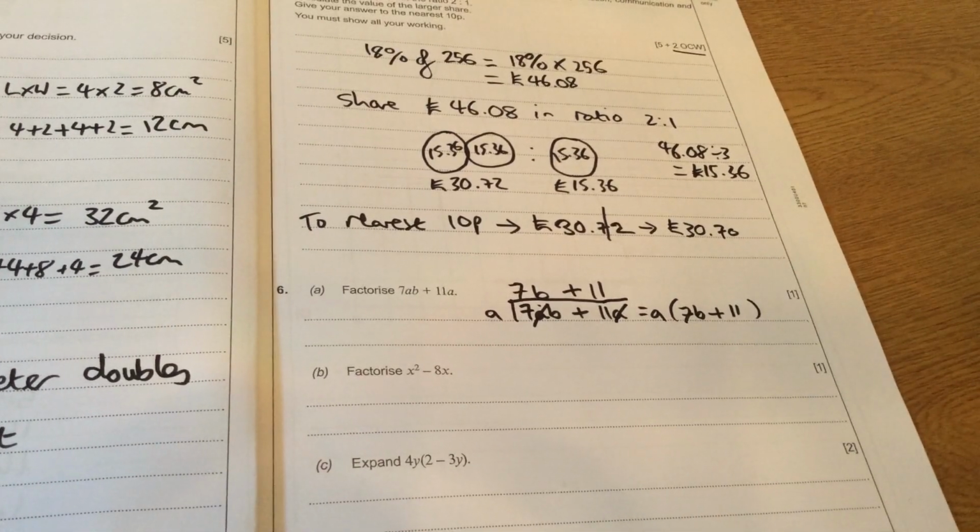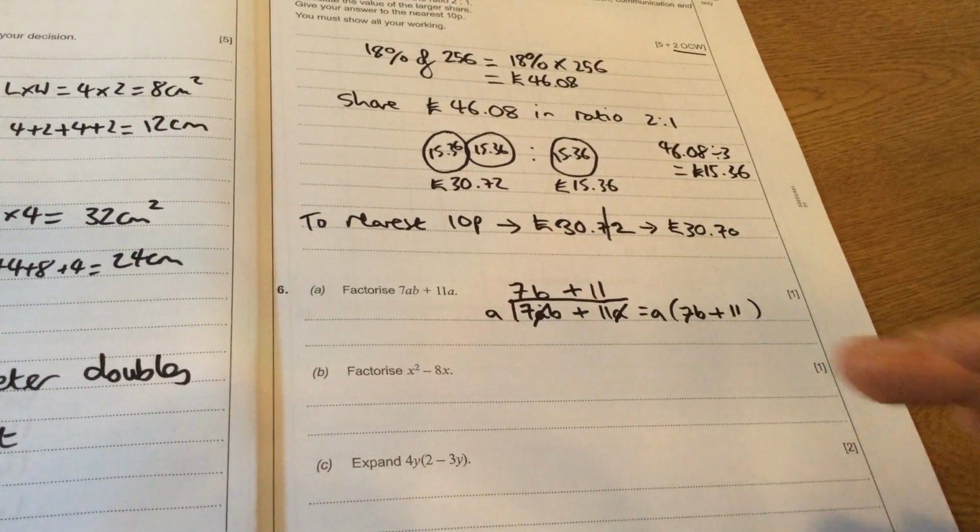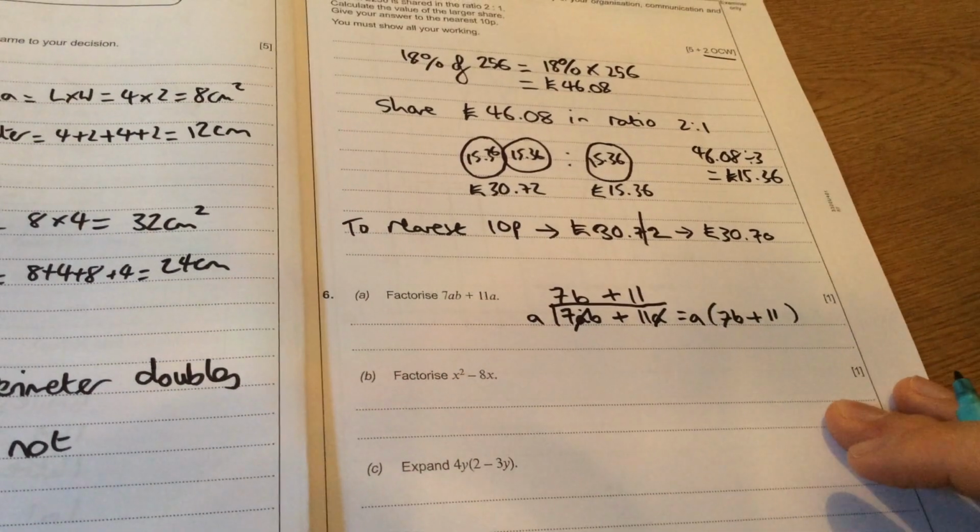Different ways of doing everything, guys. If you've got your own method, stick to it. I only use this way because I think it's the easiest.